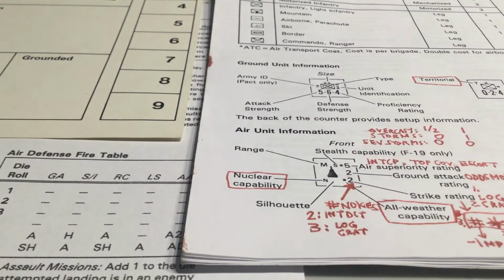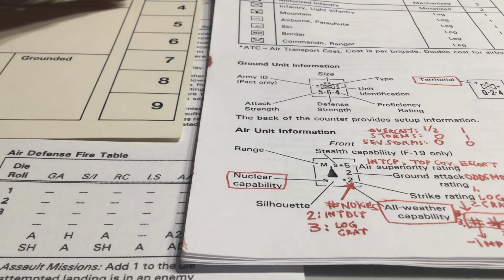This is important because there can be different types of weather. Clear has no effect. Overcast, storm, and then severe storm have increasingly negative gradations of effects on aircraft. If an aircraft has all-weather capability, it performs much better than an aircraft that does not.